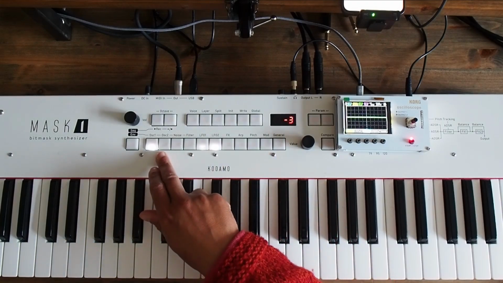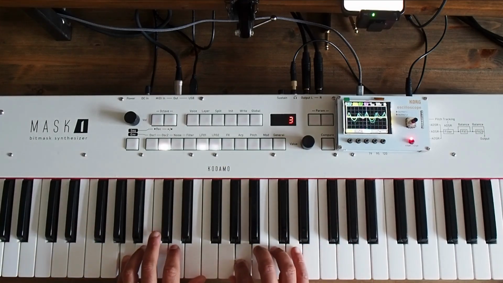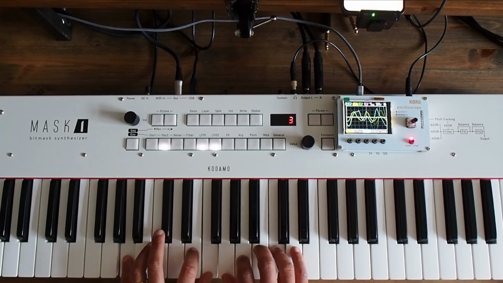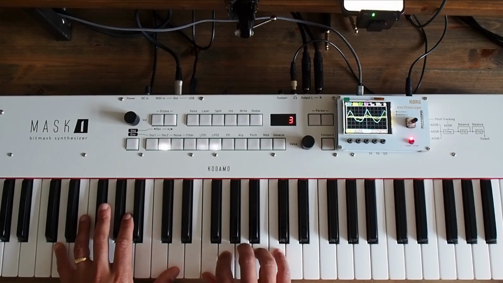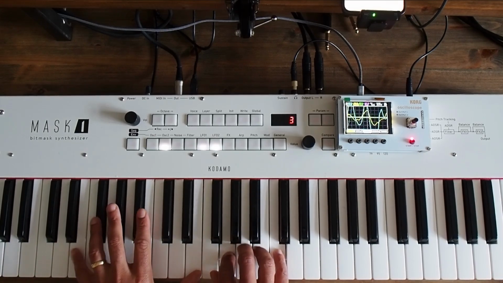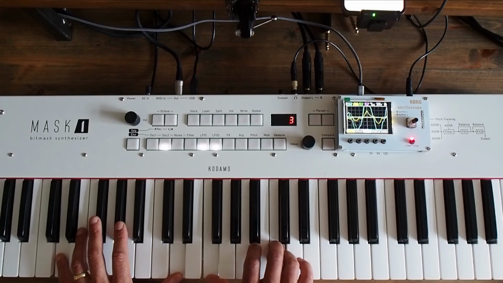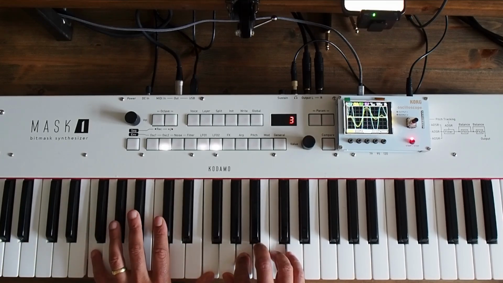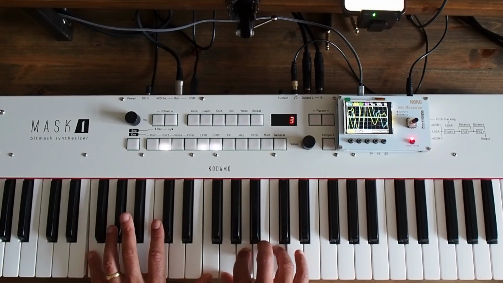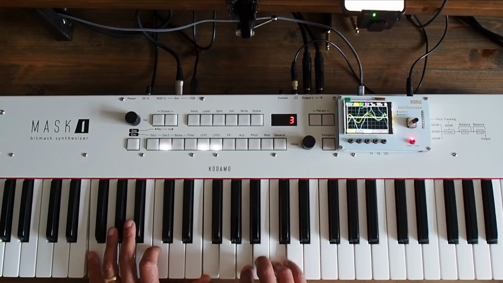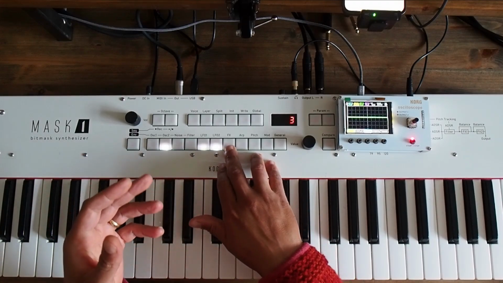So oscillator 1's detuned -3, oscillator 2 is detuned +3. So that's giving it that kind of natural chorused feel.